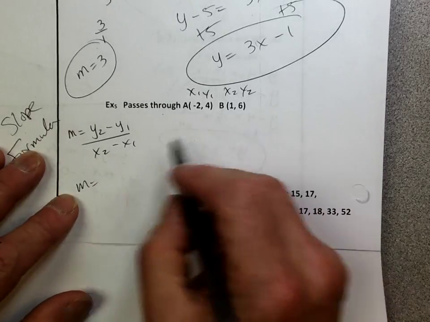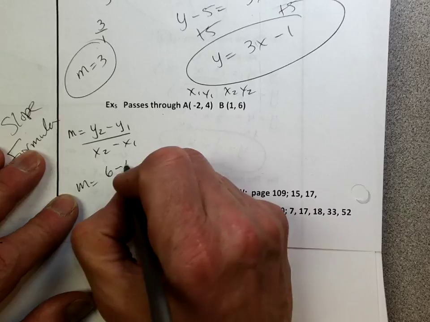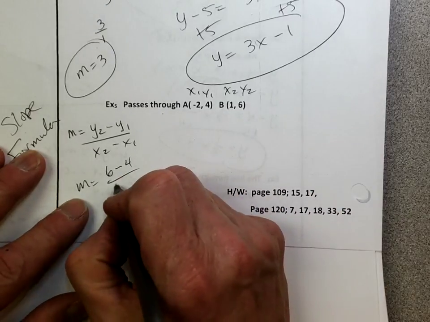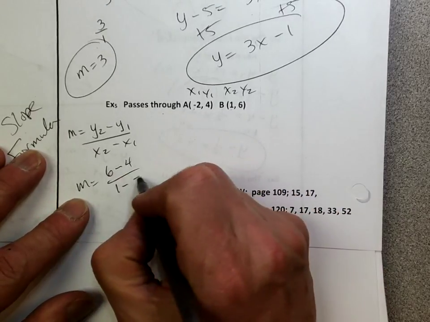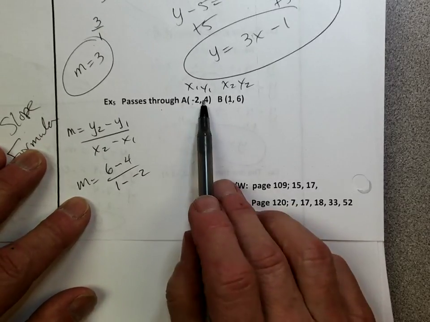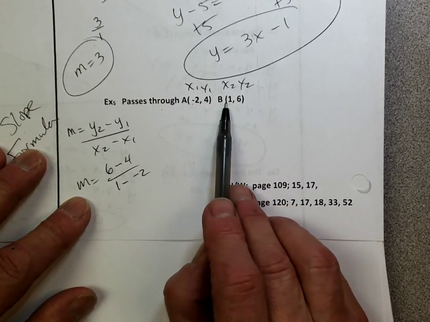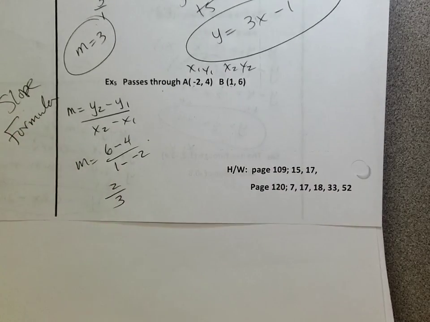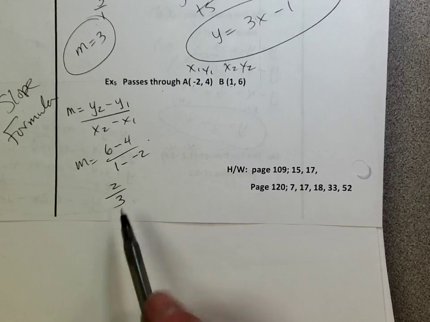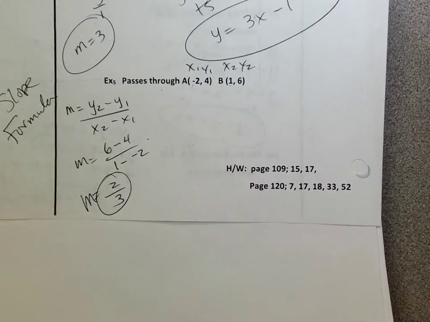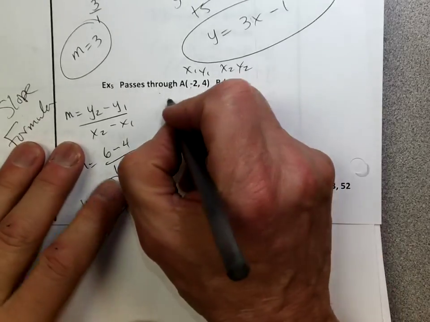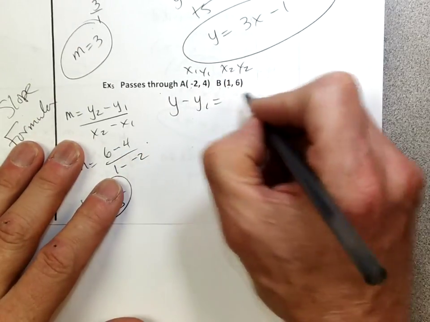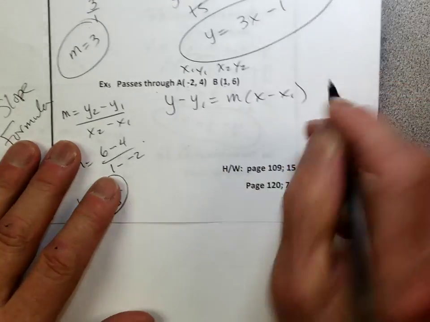y2 is 6 minus y1, which is 4, over x2, which is 1, minus a negative 2. Jackson said a difference of 2, and you saw a difference of 3, didn't you? So we get 2 over 3, so 2/3. That's our slope. Now we need the equation. So remember I said it takes 2 steps. First step was to find the slope. I have that. Second step then is to use the equation. y minus y1 equals m times x minus x1.